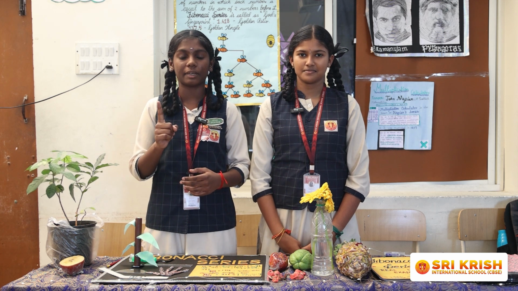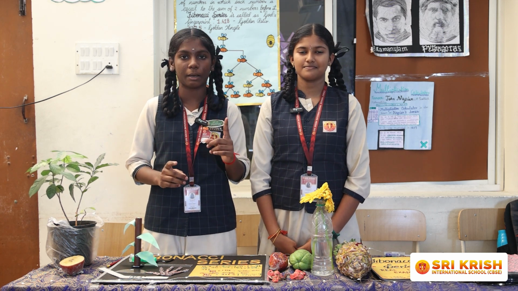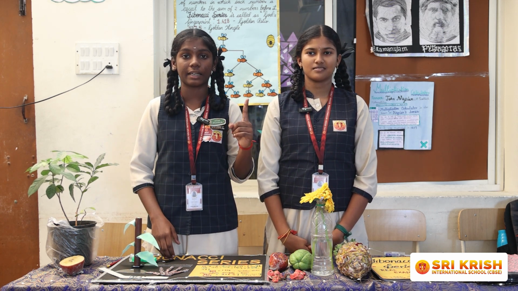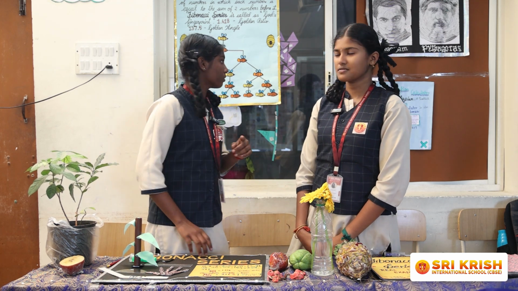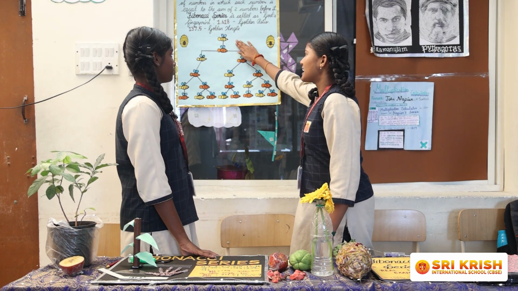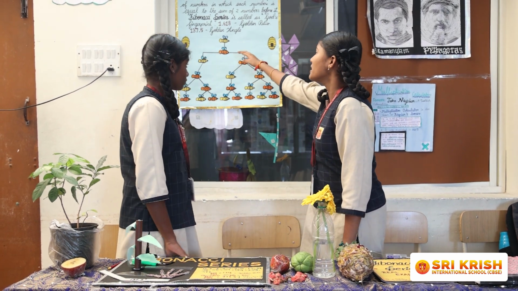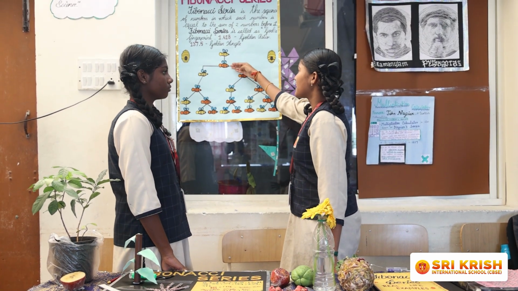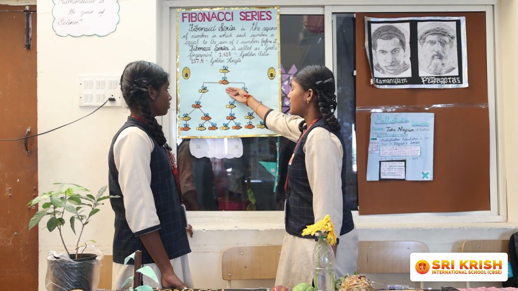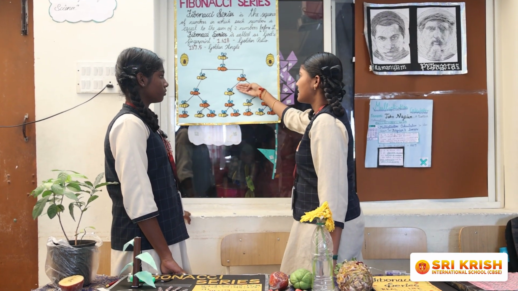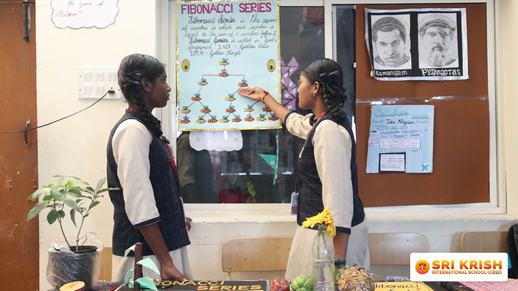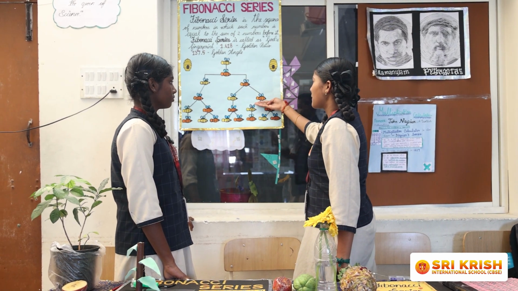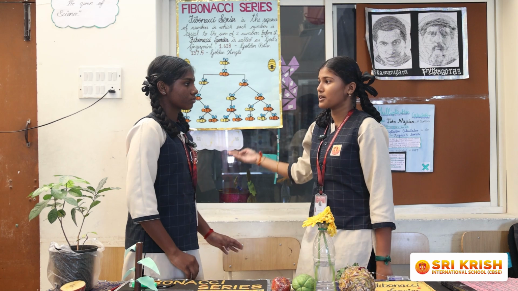One male honeybee needs only one parent, that is a female parent. But one female honeybee needs two parents, one male and one female parent. We'll see the family tree of one male honeybee. This is a male honeybee and this orange one is a female honeybee. The male honeybee needs a female parent, and the female honeybee needs a male and a female parent. So it goes on this way.